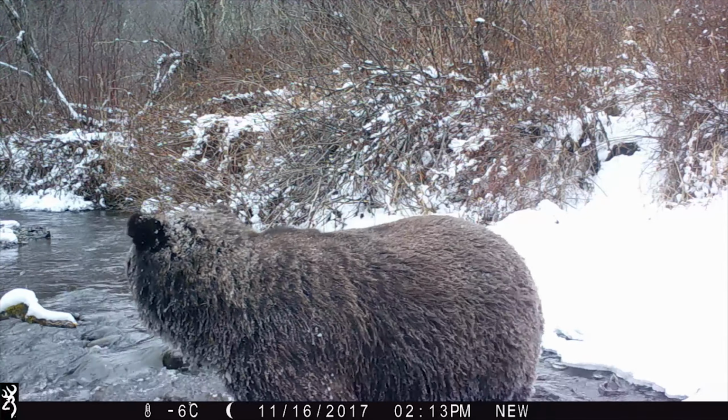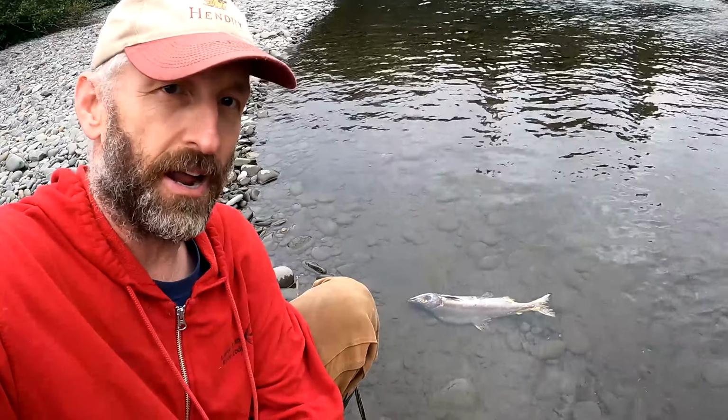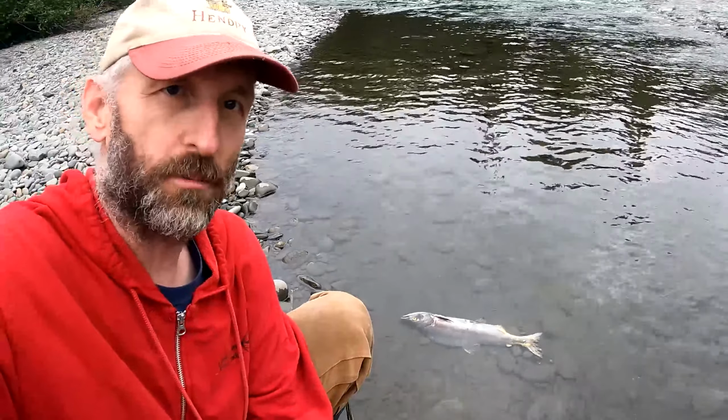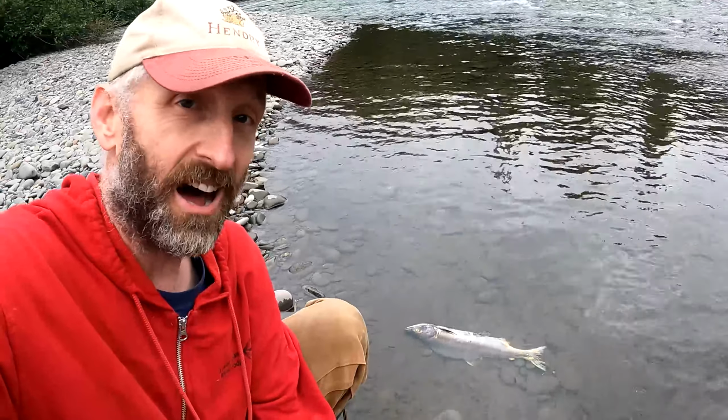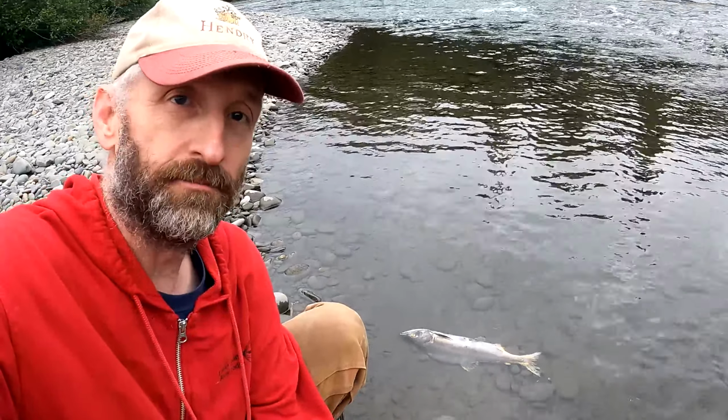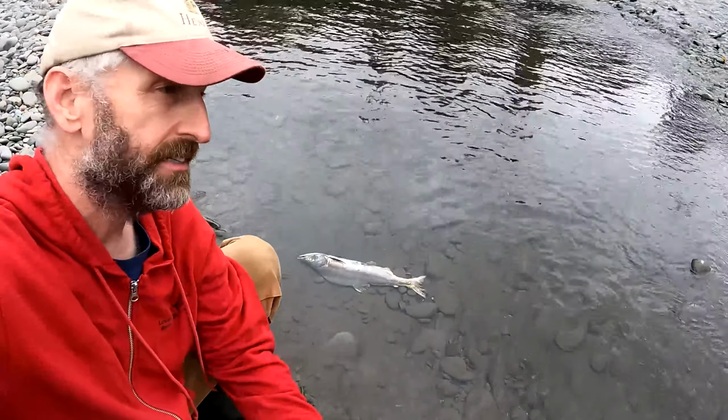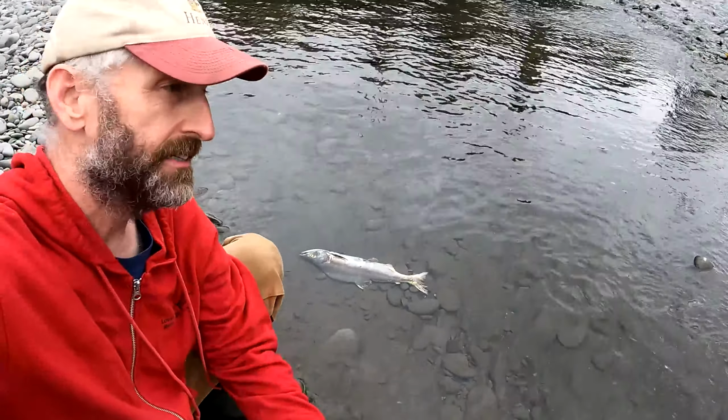Tens to hundreds of thousands of pink salmon that are in this river right now, including maybe 1,000 just on our property, are all going to die within a week. The stink will be amazing, and everything around here will basically home in and use them for food.